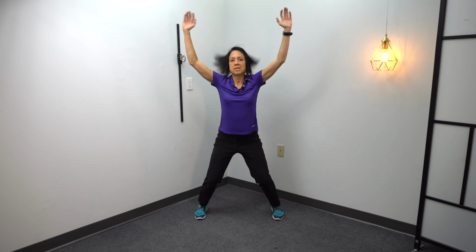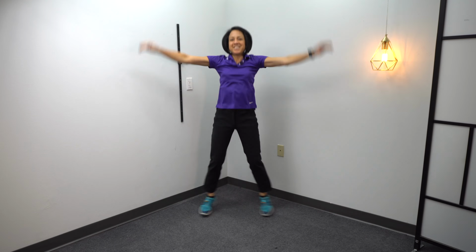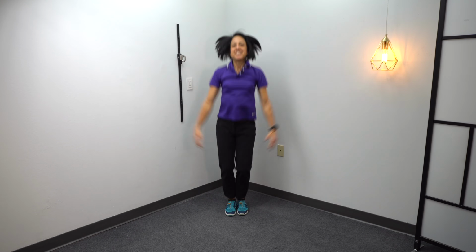But now if you feel like you can get that propulsion off of the ground, then you can just go to a regular jumping jack. And again, remember, this is just leg emphasis, but if you have arms, you can go ahead and do a full jumping jack. 60 seconds on, 60 seconds off. And again, remember, you can vary that any way you want.